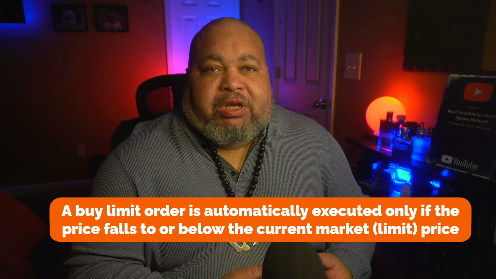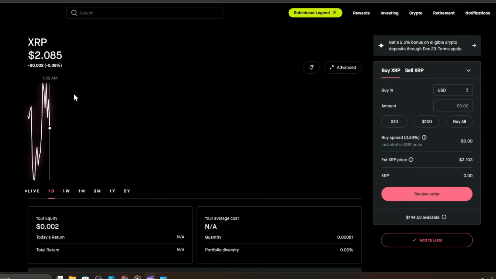In other words, if we want to buy a commodity, it has to fall to a particular point. For instance, let's say the current price of our example here in XRP is around $2.08 or 9 cents. Now, you can set that limit buy order only if it is below that $2.08, like $2.05 or something like that. And that's when it will initiate.